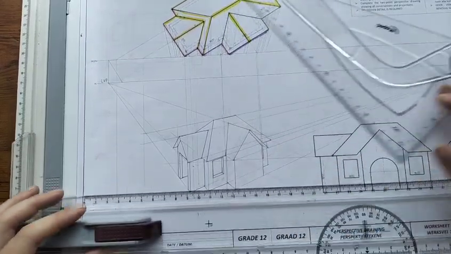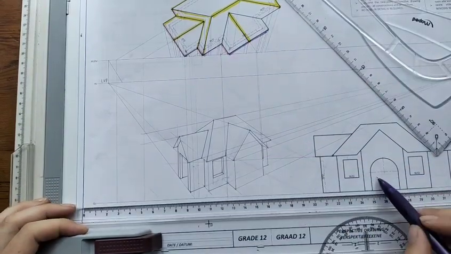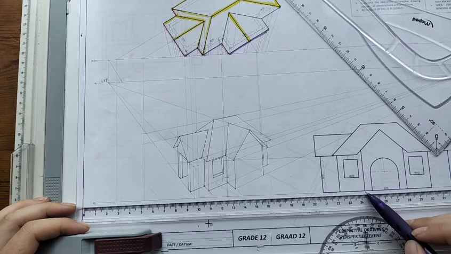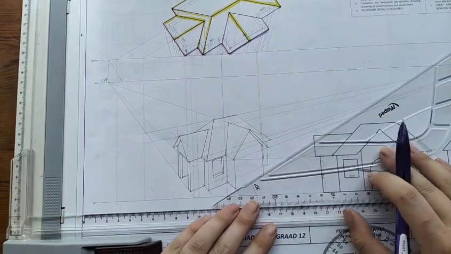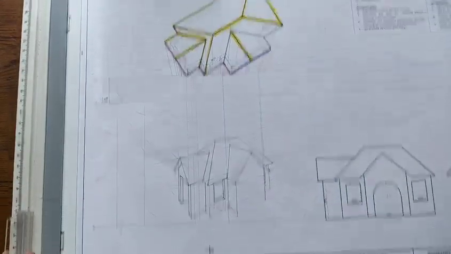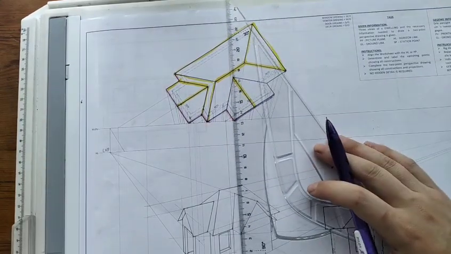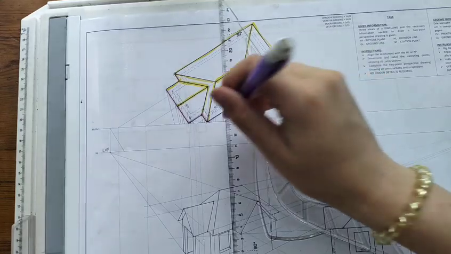Okay, on this line, that is where all the construction of the circle must be, and our door is going to start. Okay, so I just want to make sure of something. I think maybe I just drew my line a little bit skew.